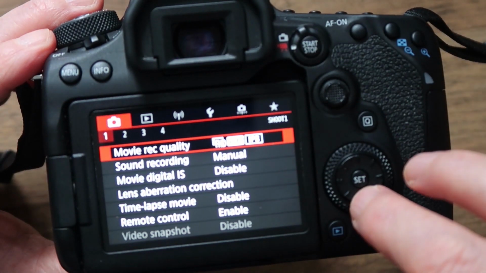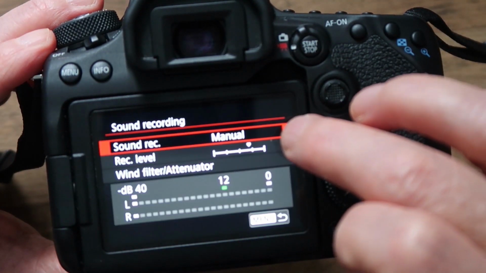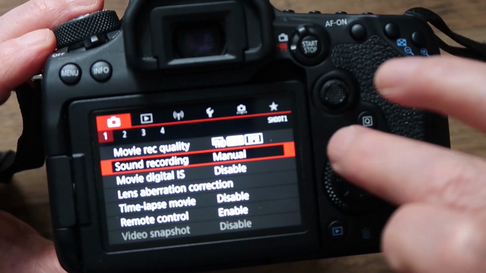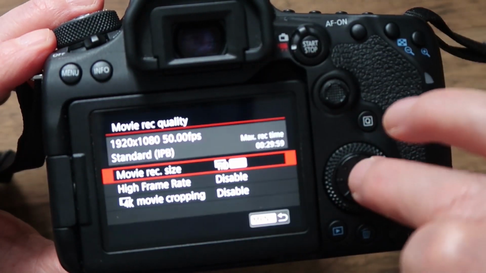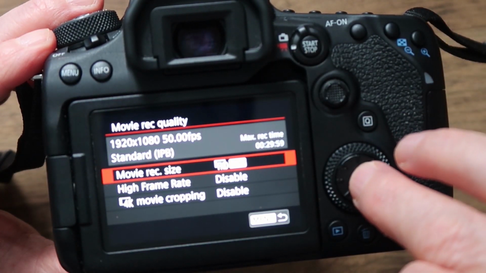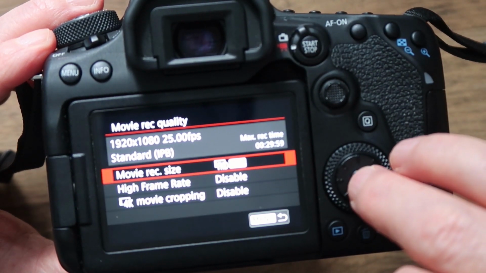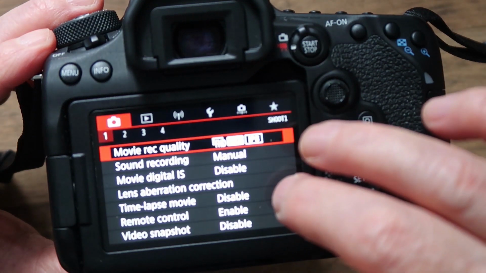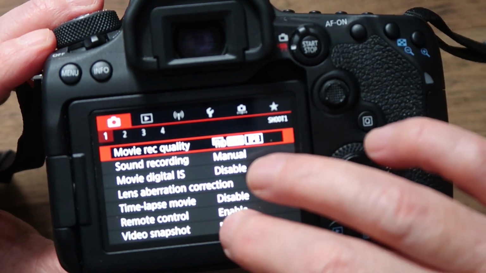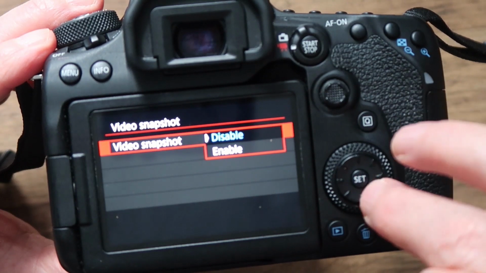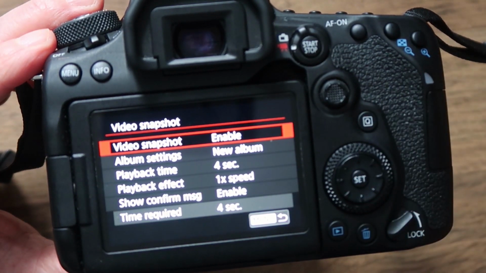And then if it won't let you do a snapshot with that one either. So what movie quality do we need for the snapshot to work? 25 frames a second. Oh, we can do it on the 25 frames a second. So you can take a snapshot of your video if you were using 25 frames a second in the 1080p mode.